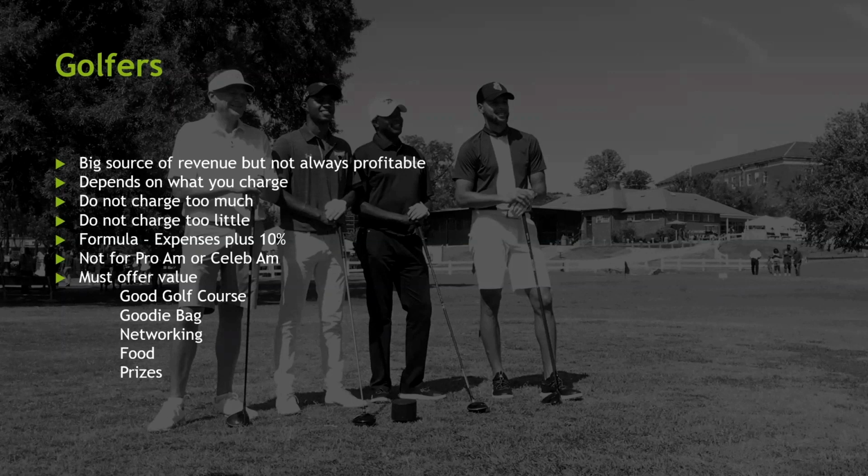How do you offer great value? You offer a really great golf course. You give them a great killer goodie bag, a networking opportunity, food, and prizes. So there's many ways to offer value, but you don't want to overcharge for that value. You want them to feel like they're getting more than they paid for. So the formula that I like to use in the beginning years is you take your expense per golfer and charge just a little bit more, maybe 10, 20% until you're sold out. So if you got golf at 75, you got food at 25, you got a gift at 25, you got a raw price of 125. Maybe you want to charge 150 in the beginning, 160, just to make sure you keep it low and you sell out.